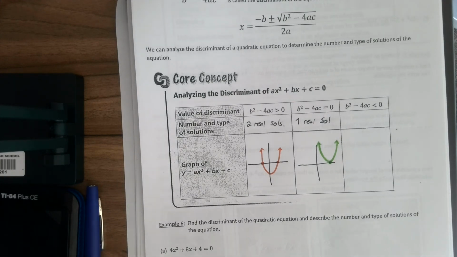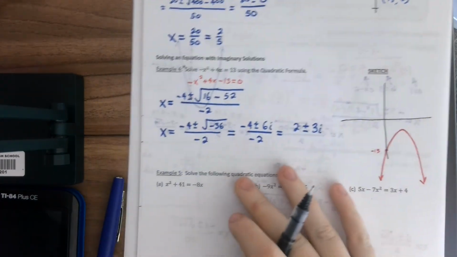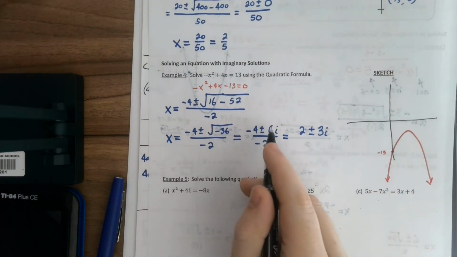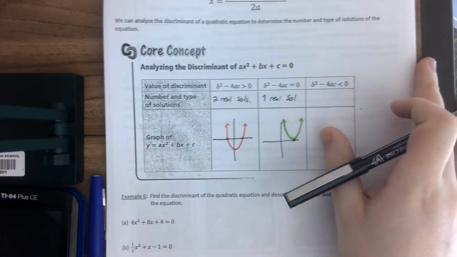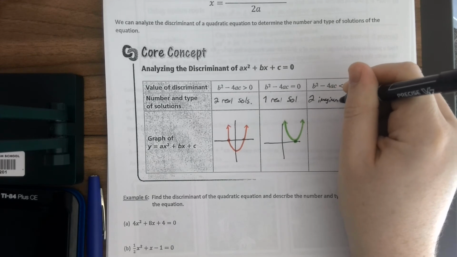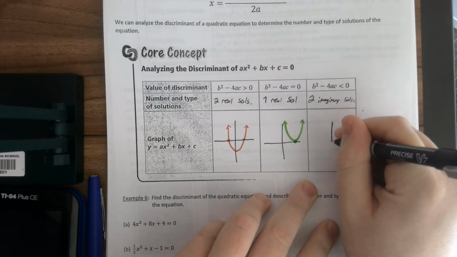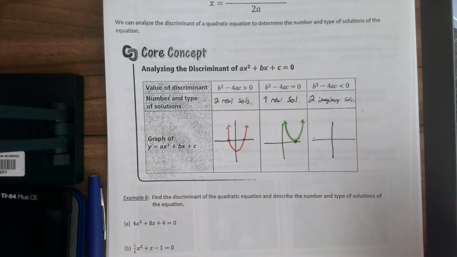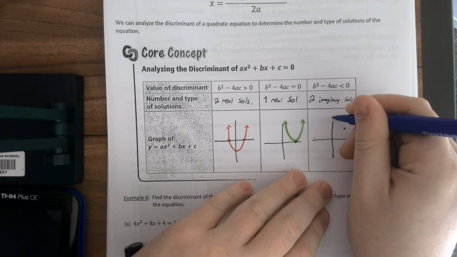And what happens when we had a negative number? What happens when our discriminant was negative? When our discriminant was negative, like negative 36, we got imaginary solutions. So for imaginary solutions, we get two imaginary sols. And our graph is going to be floating off of the x-axis somehow. Maybe it's above, maybe it's below. I'm just going to write it above since I made all these other ones facing up. So maybe our graph looks like this.